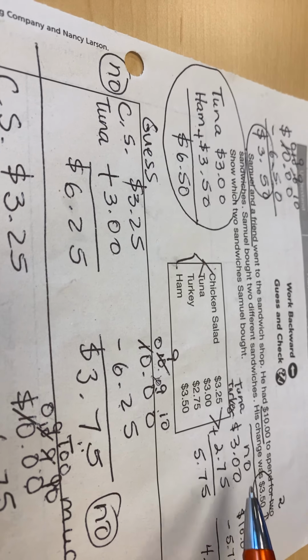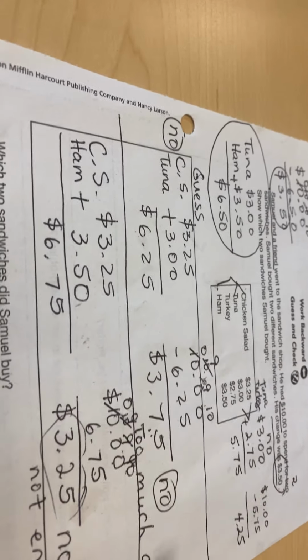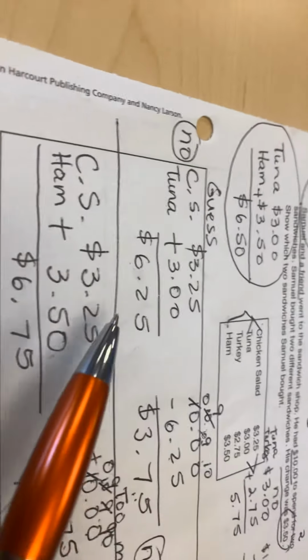So we want to get $3.50 back. That is not going to work. It's too much money. Okay, then I went and tried another one.